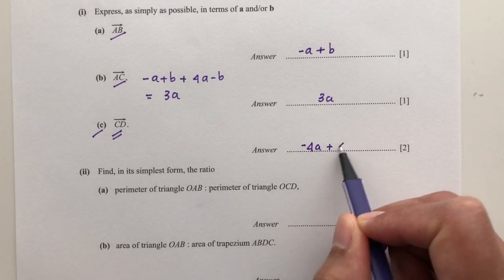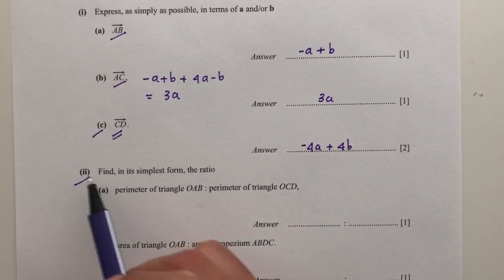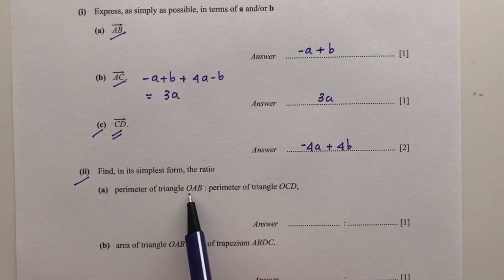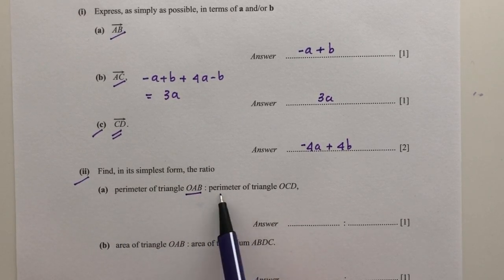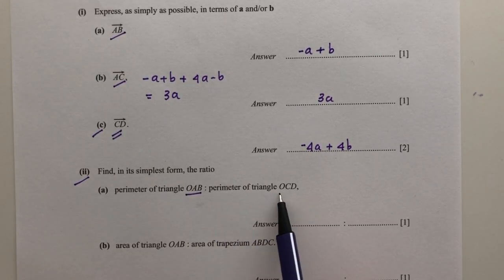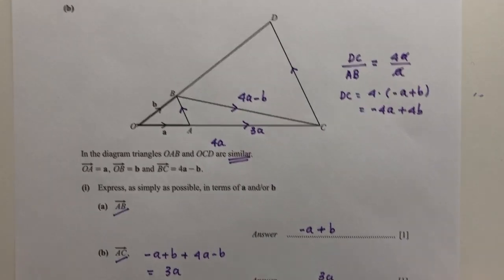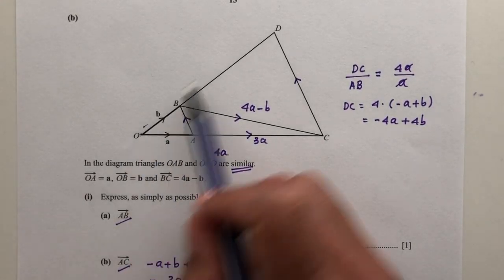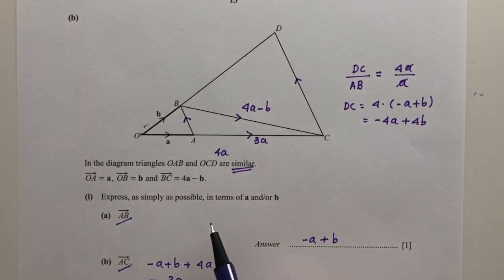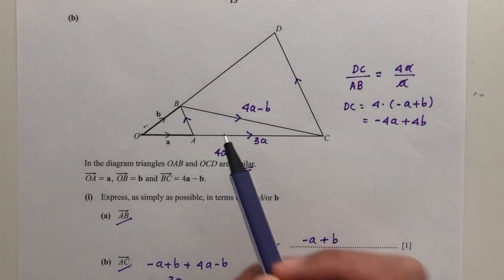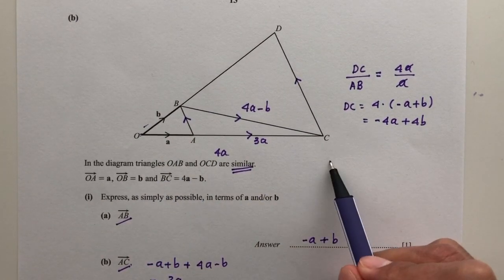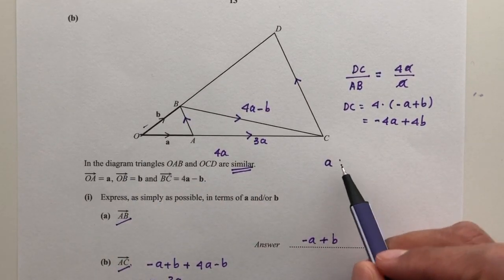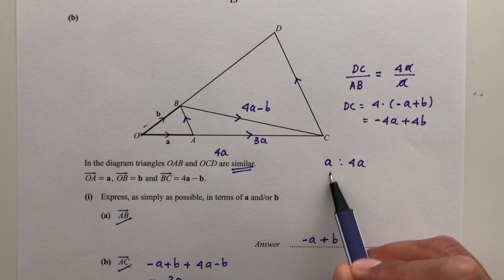Okay, let's see what else we have. Part 2, find in its simplest form the ratio of the perimeter of triangle OAB to the perimeter of triangle OCD. So the perimeter of this triangle against this triangle. We just have to compare the corresponding sides. For this triangle, we have the side A, and for this triangle, we have side OC, which is 4A. The ratio is 1 to 4.